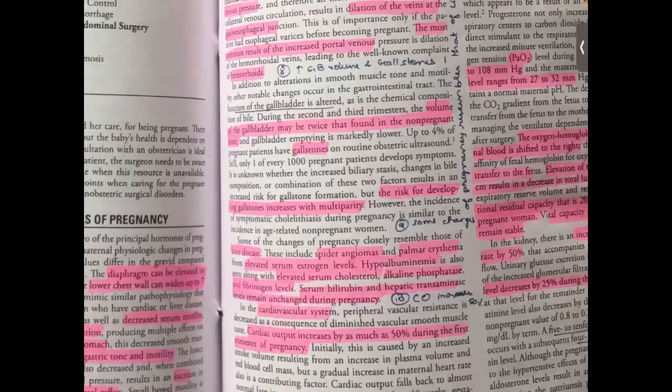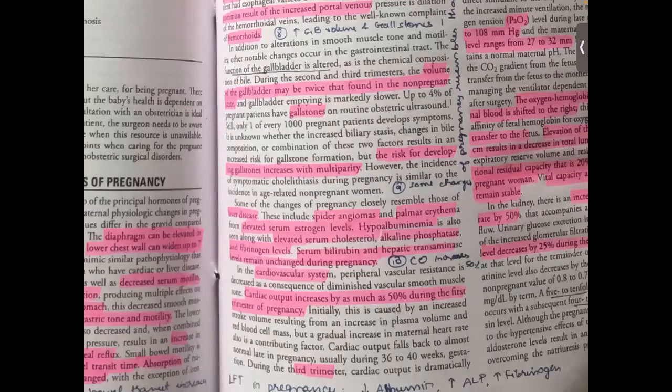Next is increase in gallbladder volume and gallstone formation. The alteration in the function of the gallbladder occurs. The volume of the gallbladder may be twice that found in the non-pregnant state, and up to 4% of patients have gallstones on routine obstetric evaluation. The risk of development of gallstones increases with multiparity. So that may come as a statement.